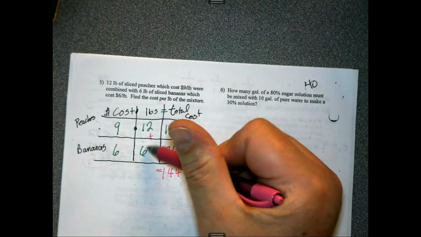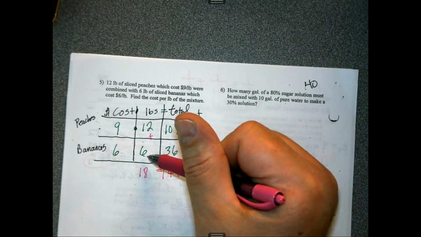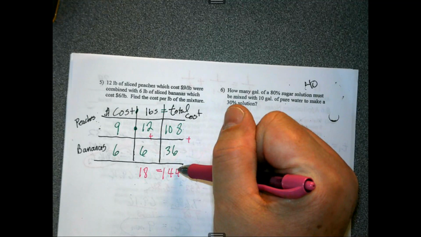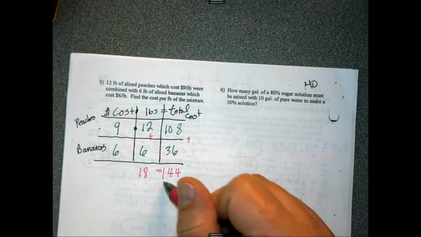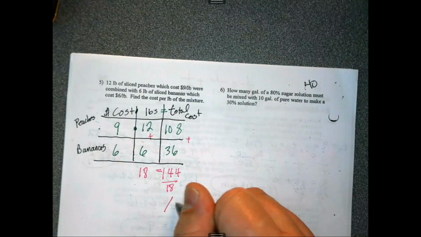How many pounds do I have? 18 total pounds and it cost me $144. All I really have to do is take that 144 divided by the 18 pounds. It'll give me the cost per pound.